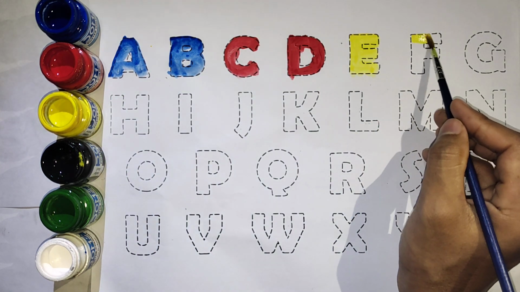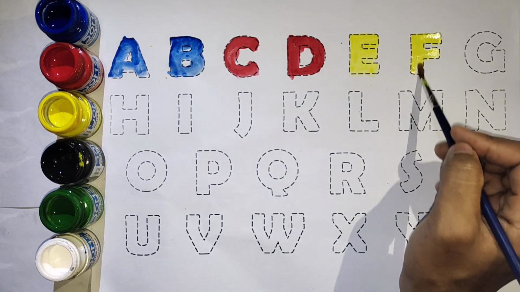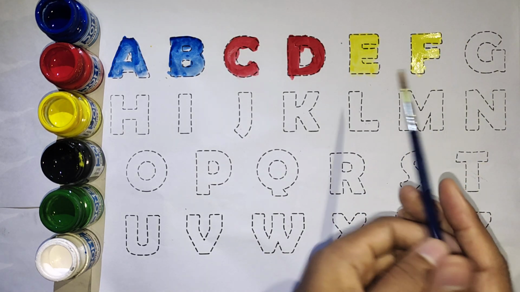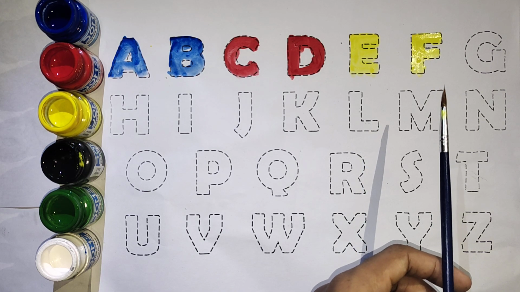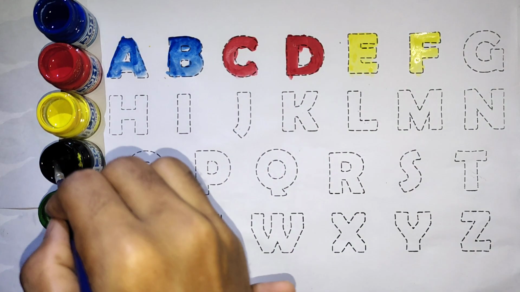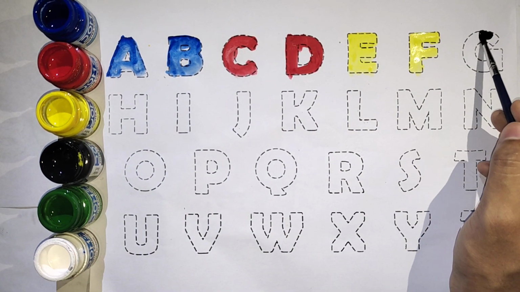F for fish. Kids, now we are coloring G. G for goat. Now we use black color. G for goat.